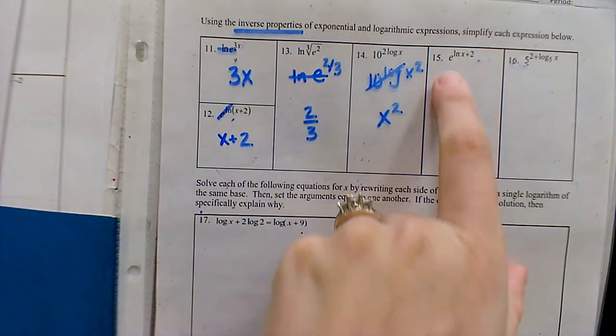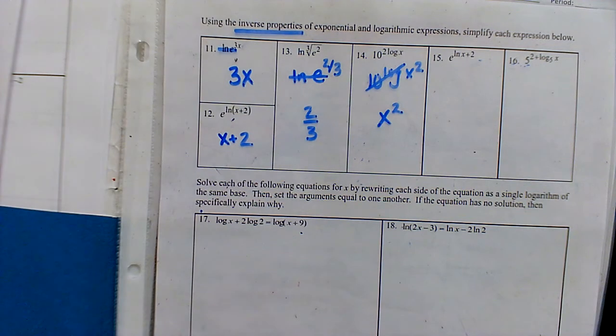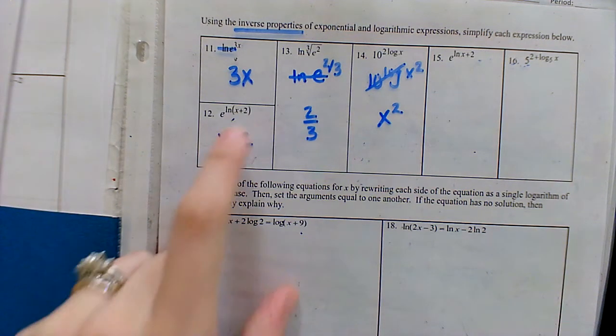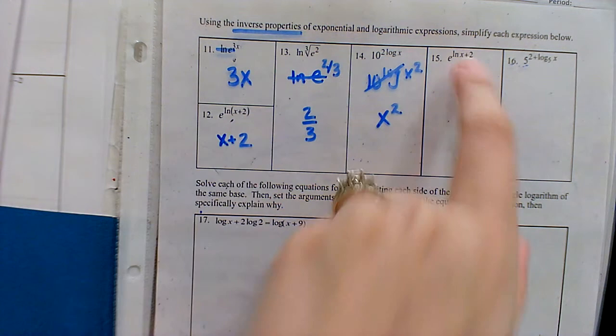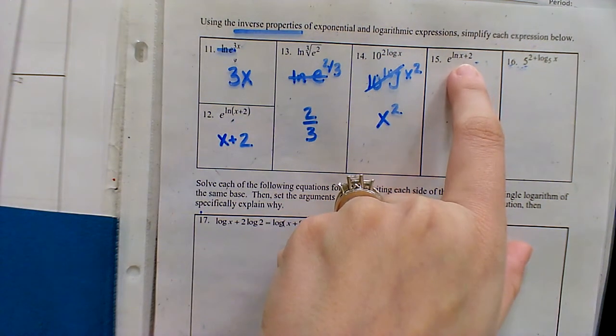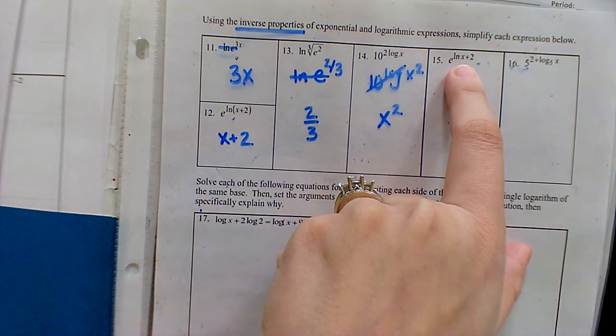All right, let's take a look at 15, because 15 and 12 are very similar, but drastically different. Do you see how 12 had parentheses around the x plus 2? That means the x plus 2 was the argument. What's the argument in 15? What's inside, or what can we essentially put in parentheses for that natural log?